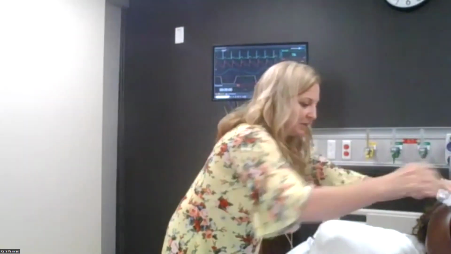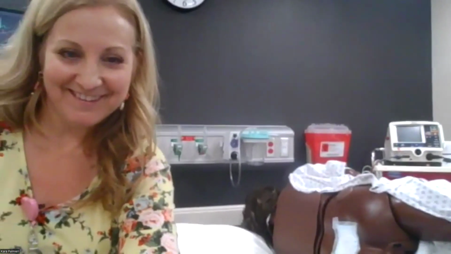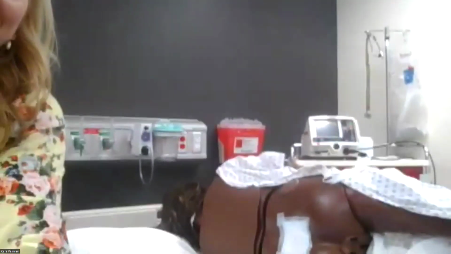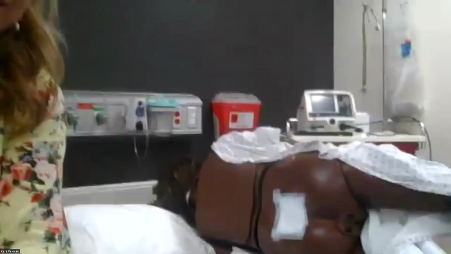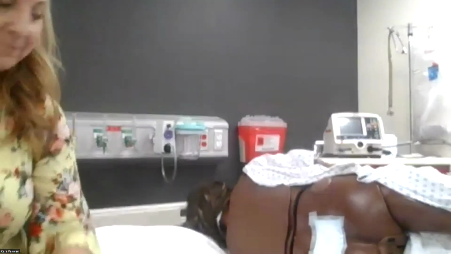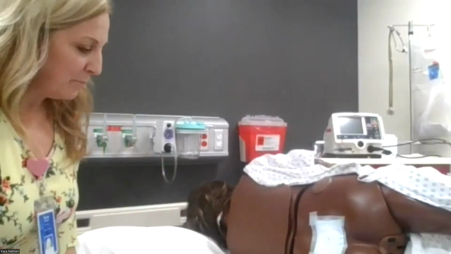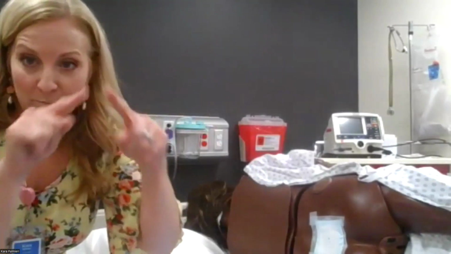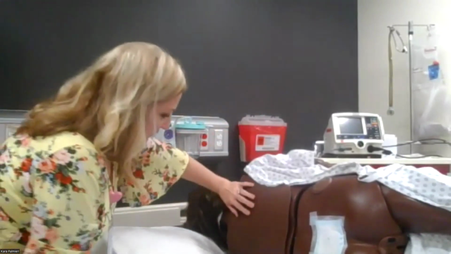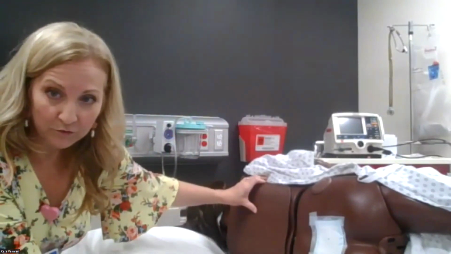Okay. Now I'm going to bring my camera over here so you can see where I'm listening. Pay no attention to her rear end. Okay. Let's do this. Now, in the front, I was working around breasts. In the back, I'm working around scapulae. So she's got two shoulder blades back here. I'm not going to hear anything over those either.